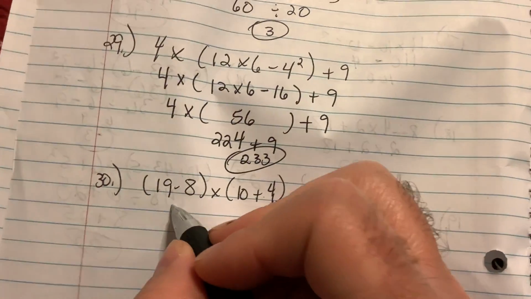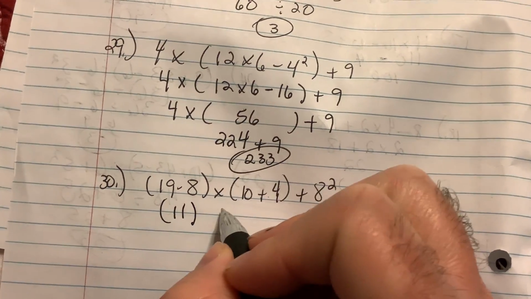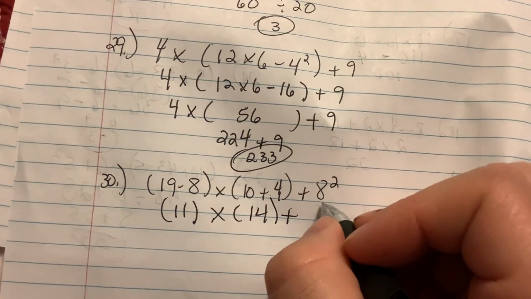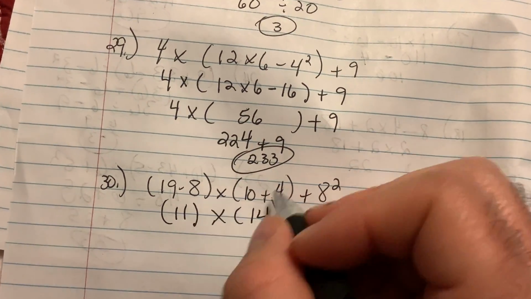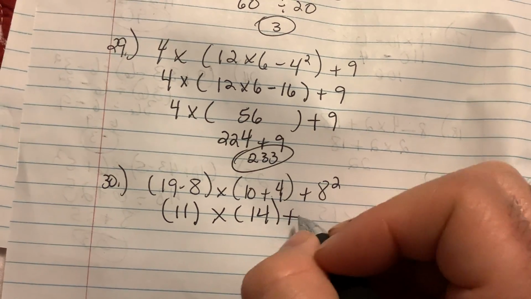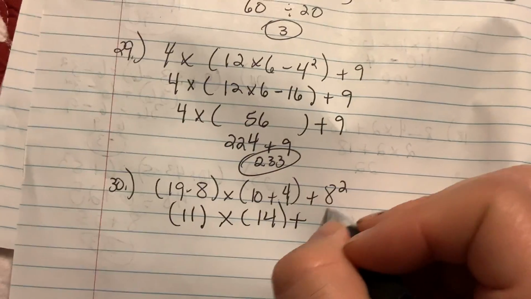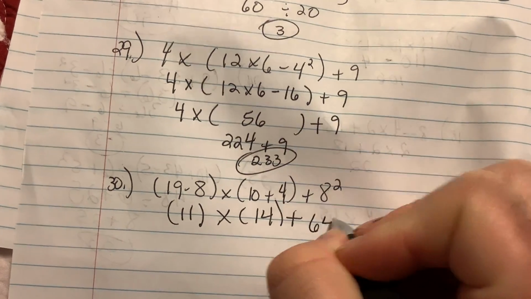And then this one would have been 11 times 14 plus, since we did our parentheses, we can do all this in one step, because before we multiply, we can go ahead and do our exponent.